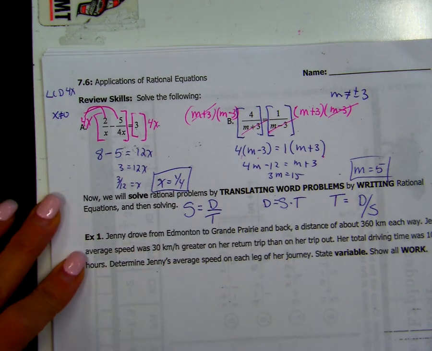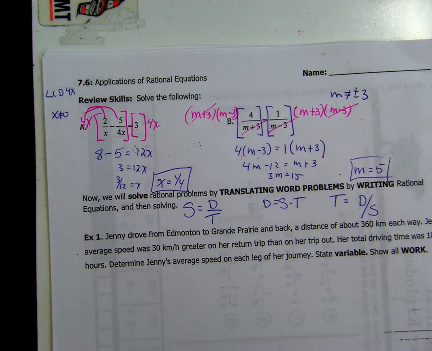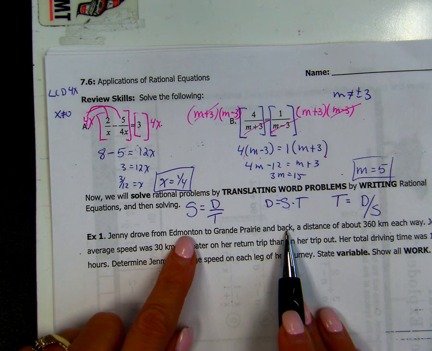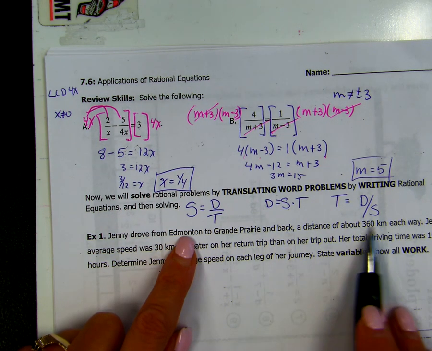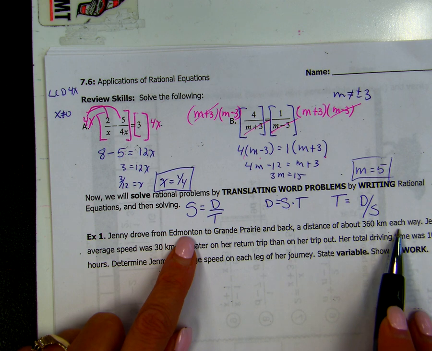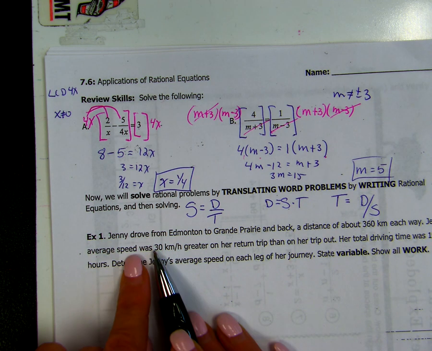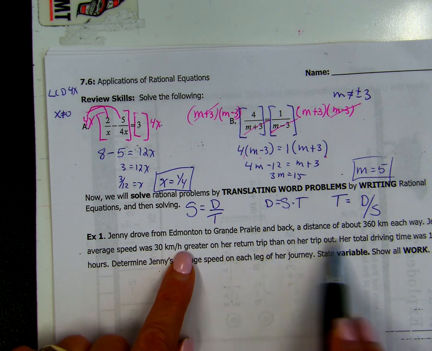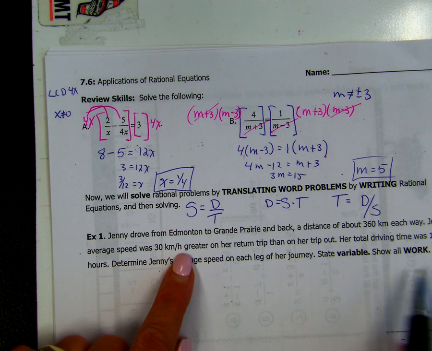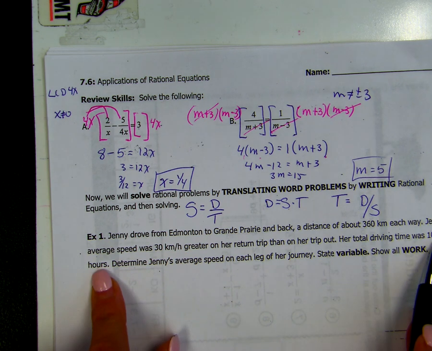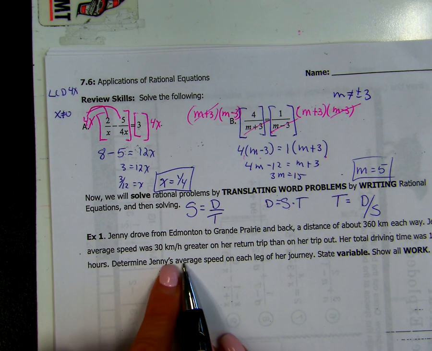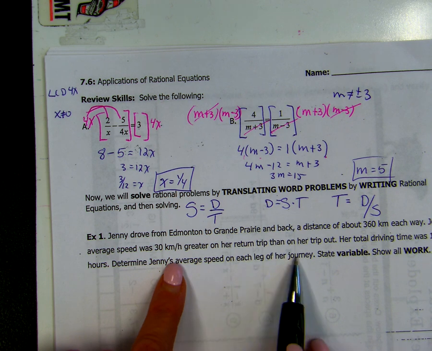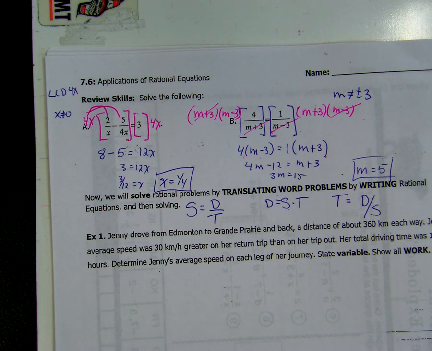Okay, so let's just read through the word problem and try to translate that from English into math. Okay, so Jenny drove from Edmonton to Grand Prairie and back, a distance of 360 kilometers each way. Her average speed was 30 kilometers an hour greater on her return trip than on her trip out. Her total driving time was 10 hours. Here's your job. What's her average speed on each leg of the journey?